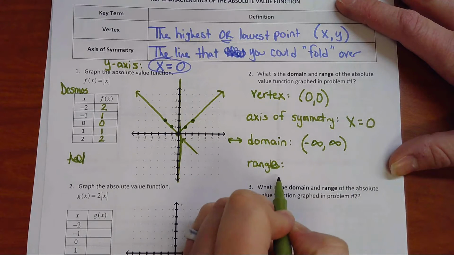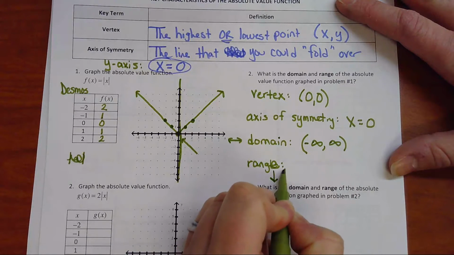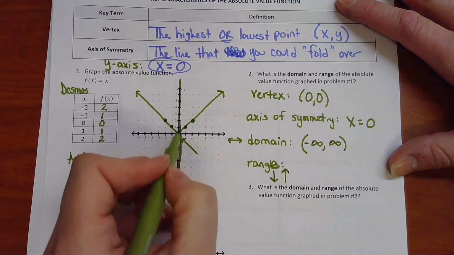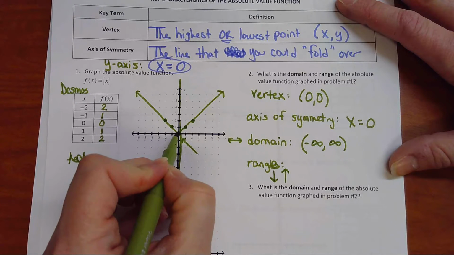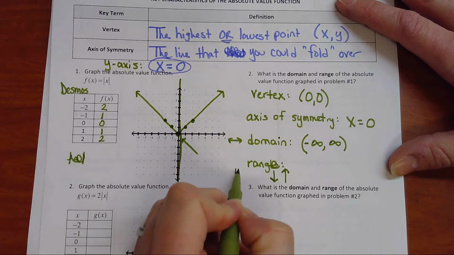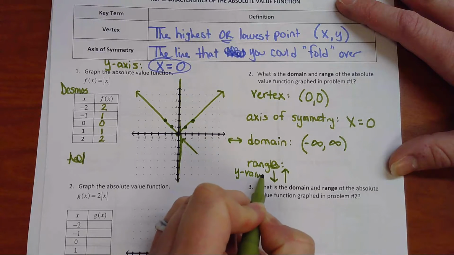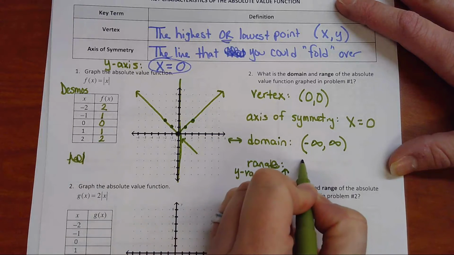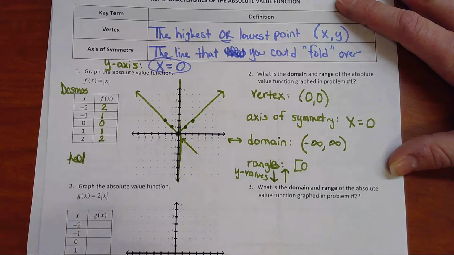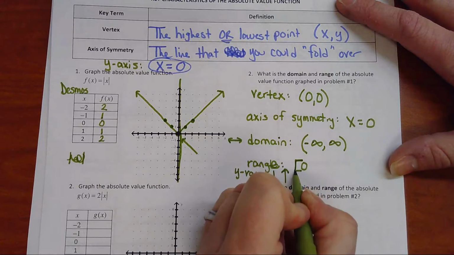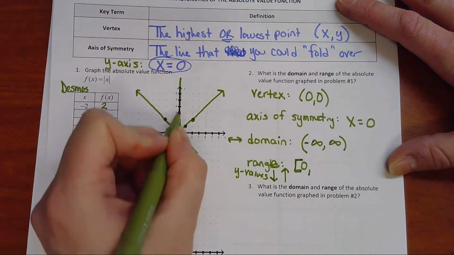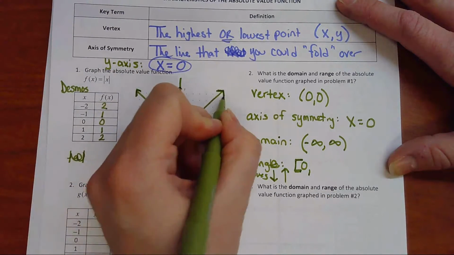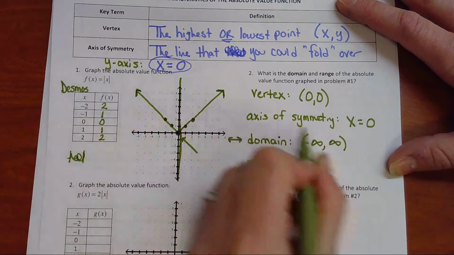Range, how far down, then how far up. So my graph goes down to here, and the range is always going to be y values. So how far down for the y values? It hits at 0. Now I'm including the 0. The 0 is an actual number, so you put these types of brackets. How far up does it go? We don't know because the line is going to continue to go up. Notice that.